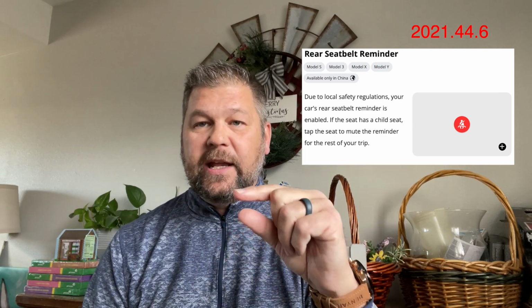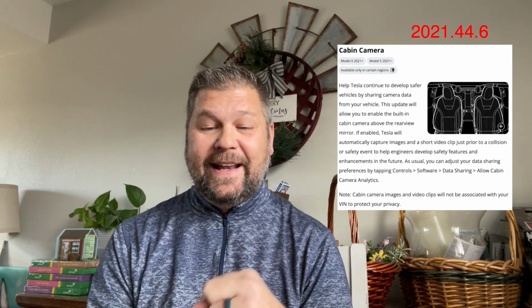Rear seatbelt reminder is an update across all of them. This reminder is enabled. If the seat has a child seat, you can tap that to mute it and turn it off for the rest of the trip. But as of right now, you can't identify that as a child seat. So every time you get in, you're going to have to mute that seat belt. But if you have the seat belt used to strap that in, it should turn that off. And then supercharging improvements is done worldwide. And then the cabin camera for Model X and Model S has now been turned on for those cars that have the cabin camera.